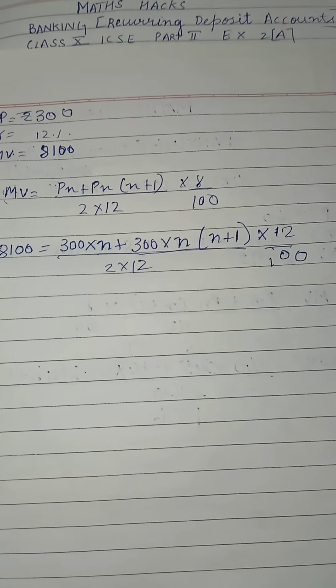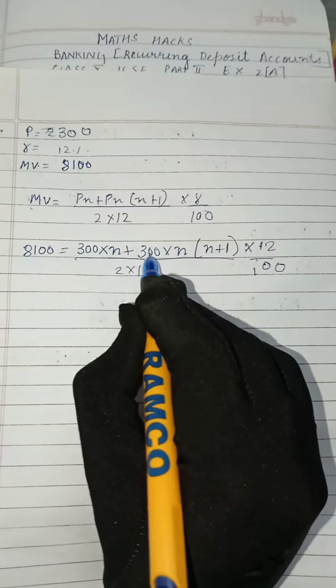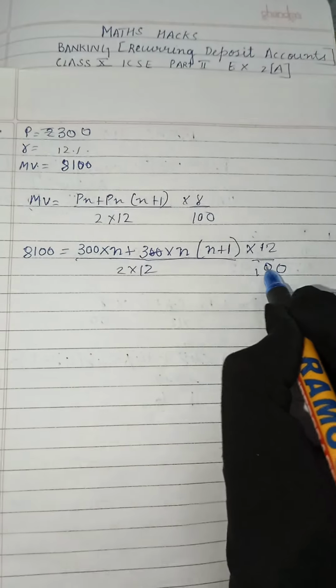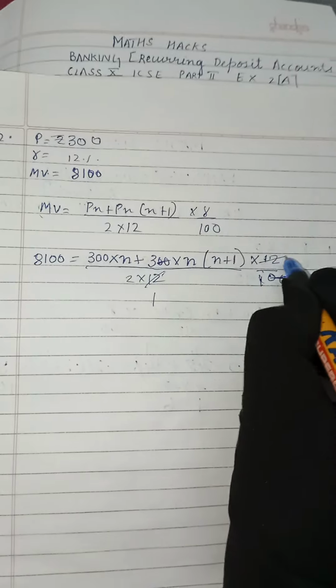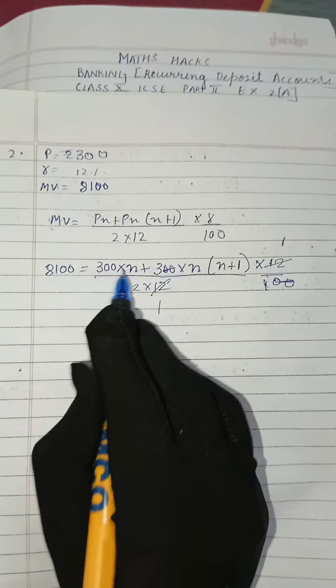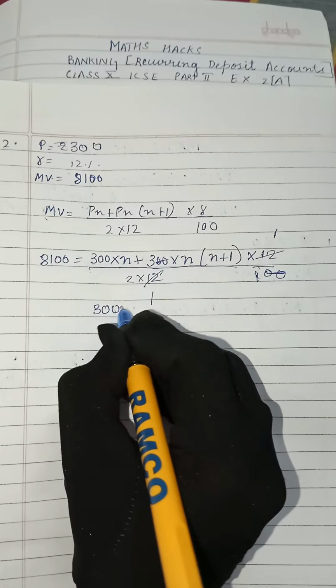Now what is the next step? The next step is cancellation. How will we cancel here? First let us cancel zeros. Let us cut it short. So we'll cut these two zeros. This 12 ones are and this 12 ones are. Now what is left? 300 into N is 300N.